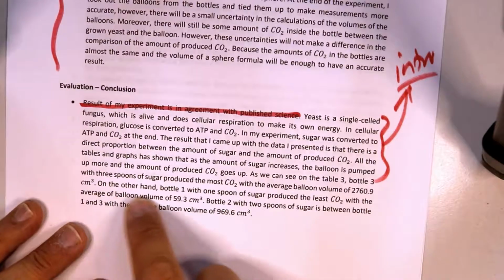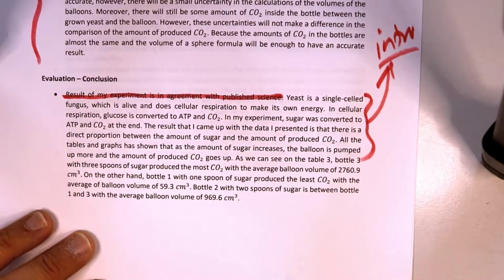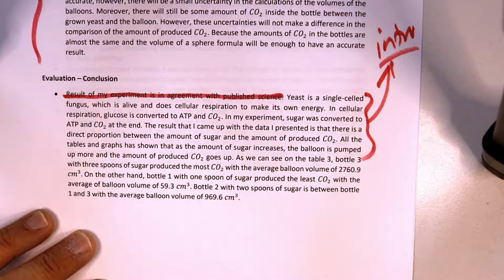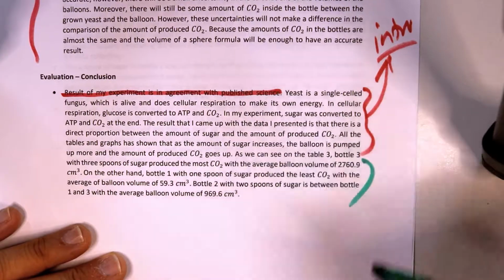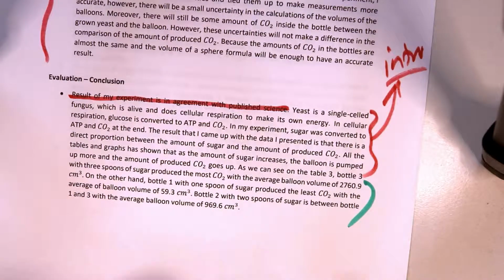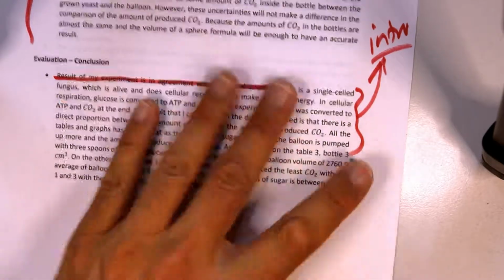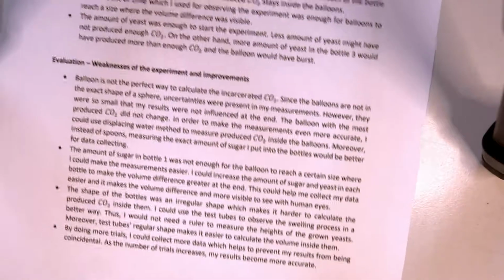Average balloon volume, so basically it's a summary of the conclusion. But now the question is, I'm not saying it's wrong, but that's basically his conclusion. It's simply a summary of what we actually have. That's not a lot. So I need more here. These need to talk.